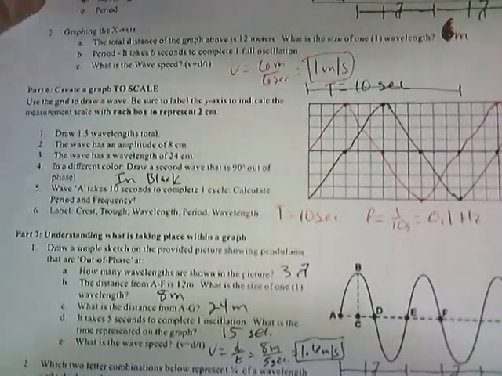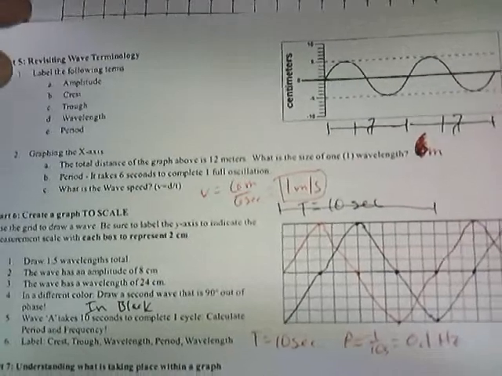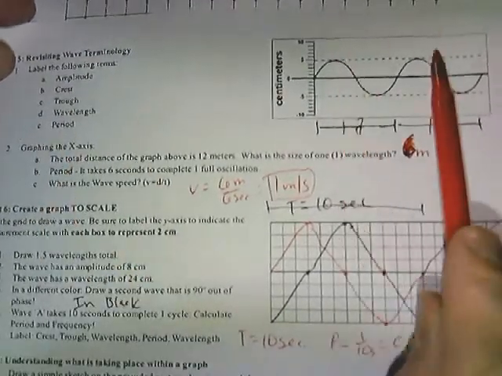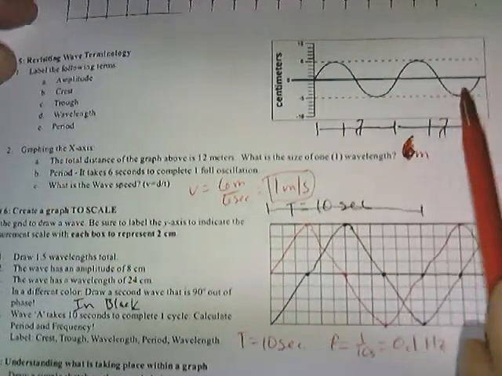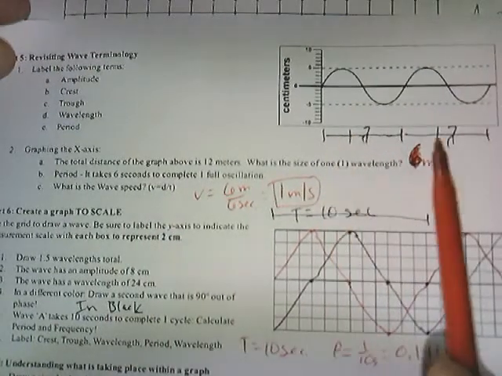And finally, last page. So I'm going to scan this over. You can always go back and look at it. I didn't do all these labeling crests and troughs and amplitudes, etc. Wavelength, I labeled them. And the period is the time.